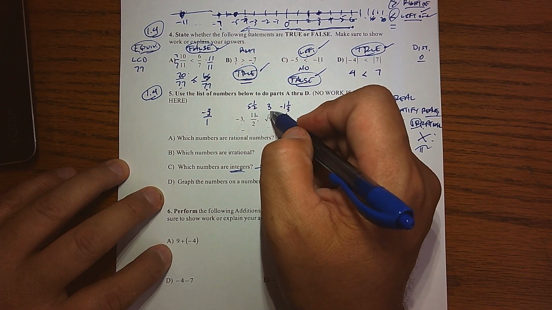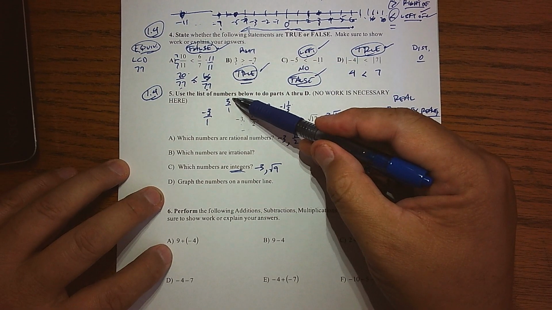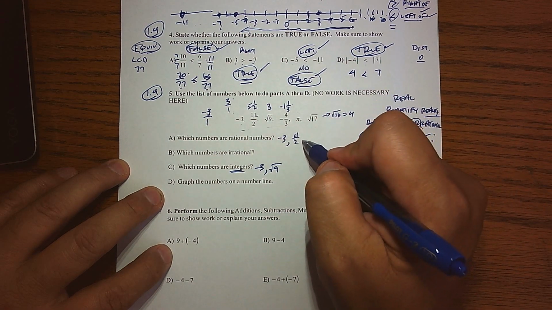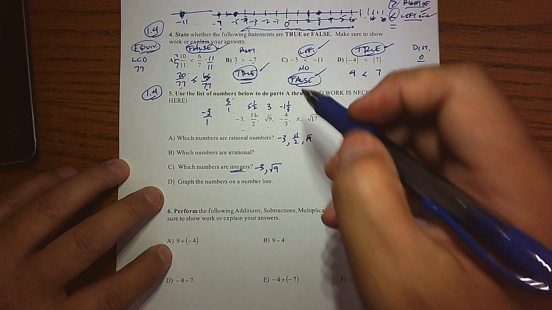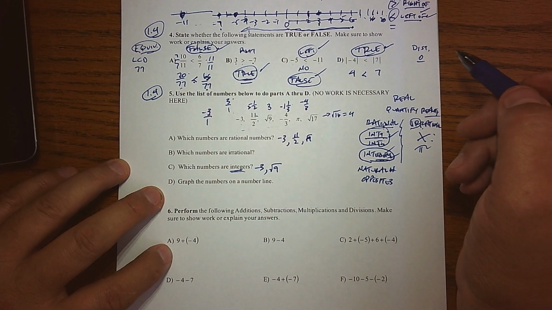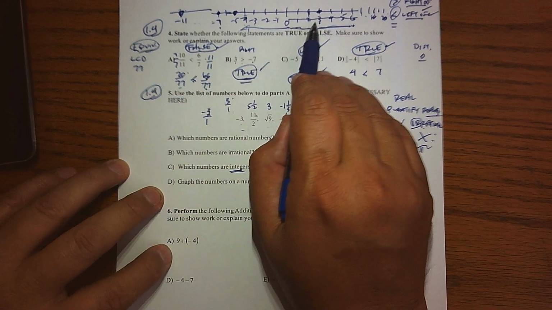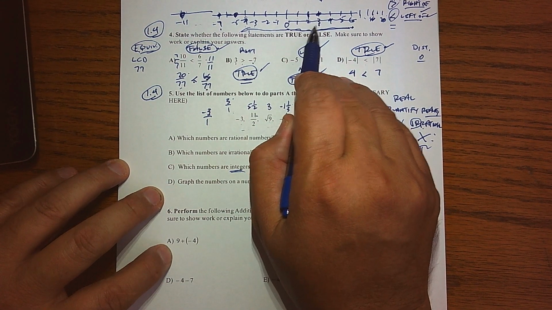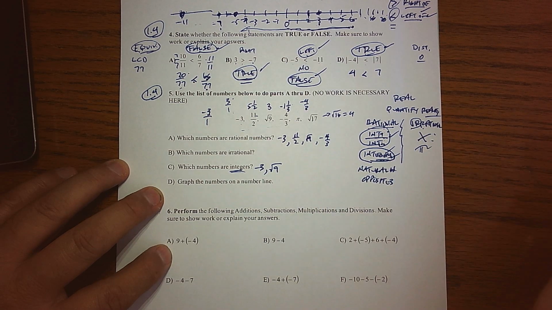Square root of 9 we know is 3, and 3 can be written as 3 over 1, an integer divided by an integer. So we know the square root of 9 falls in that category. -4 thirds, well, that basically is the integer -4 divided by the integer 3. -4 is something I use to scale my number line, and 3 is something I use to scale my number line. So -4 thirds falls in that category.